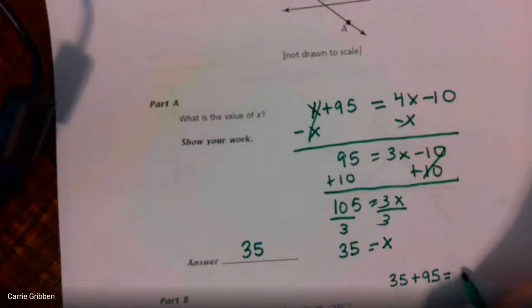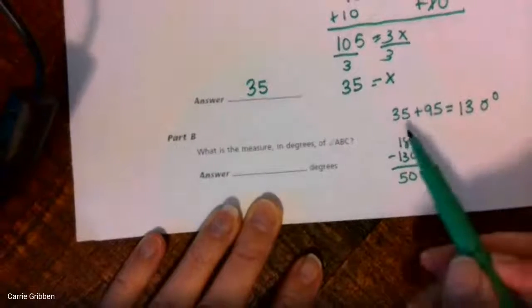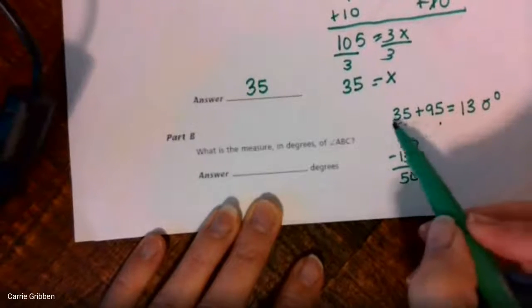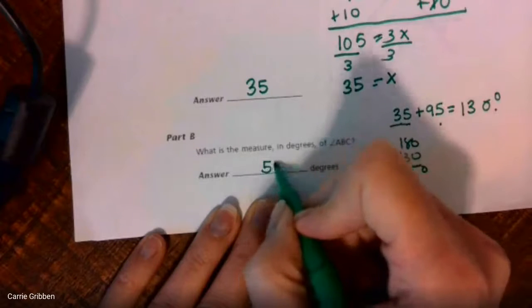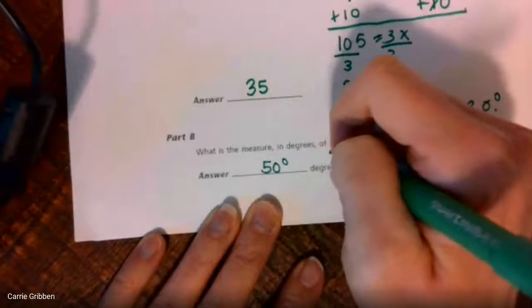So if I add 35 and 95, I'm going to get 130. So the big angles are 130, which means the little angles would have to be 50, because they have to add up to 180. Let me show you again at the bottom. I took my 35 and plugged it into the one that said x plus 95, so 35 plus 95 is 130, and then I subtracted. So that means ABC, which is an acute angle, would have to be 50.